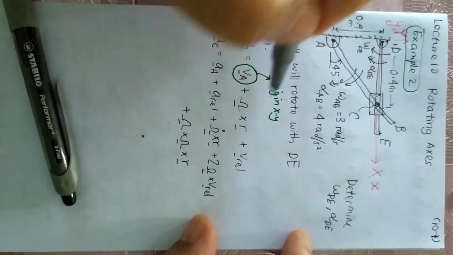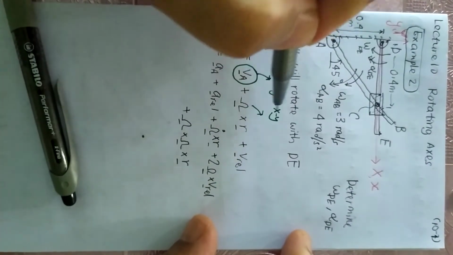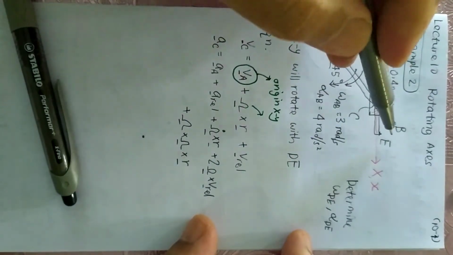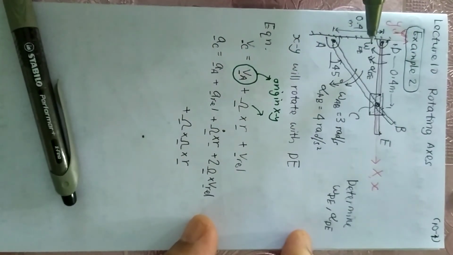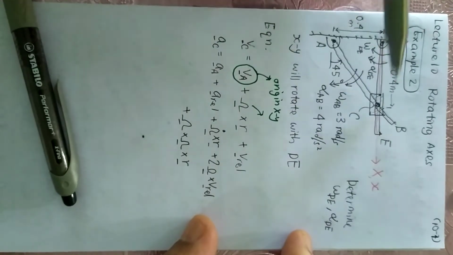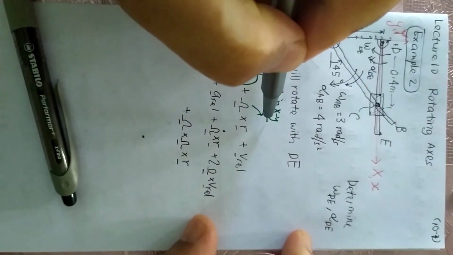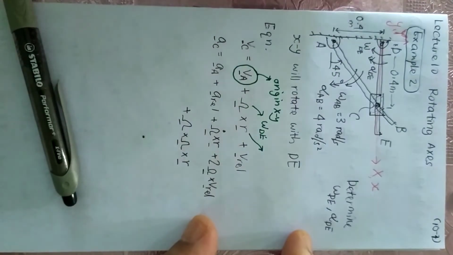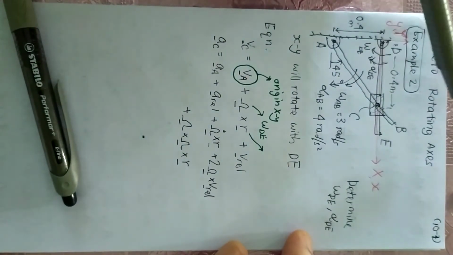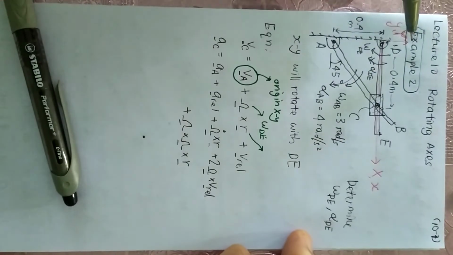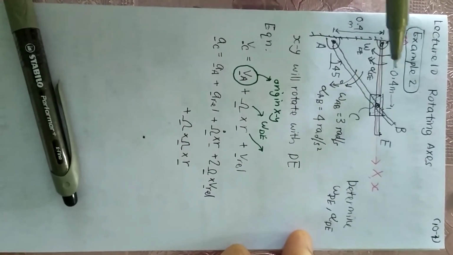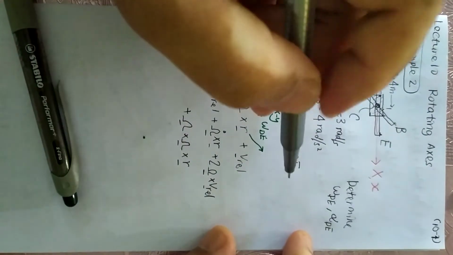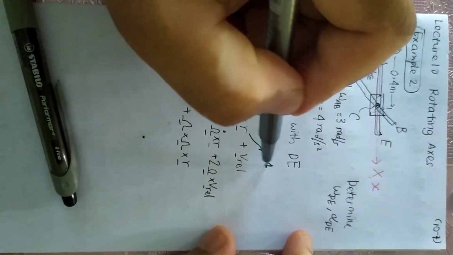Omega is related to the rotating axis, so small xy is rotating with DE, so it will be omega DE. Position vector R is where C is located on the rotating axis, so it's 0.4 meter from the origin, so this is 0.4 i.